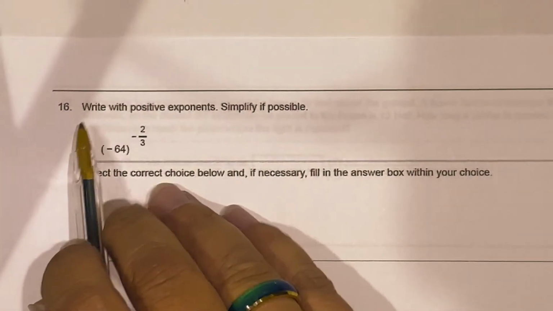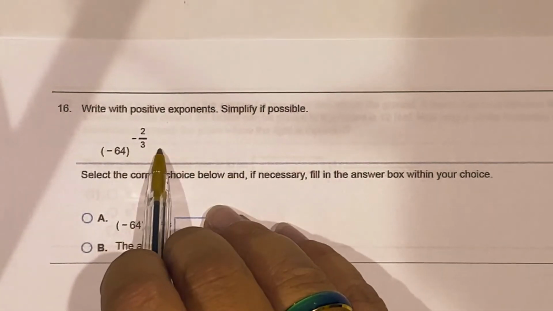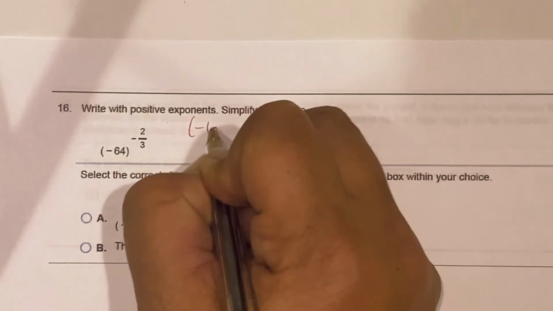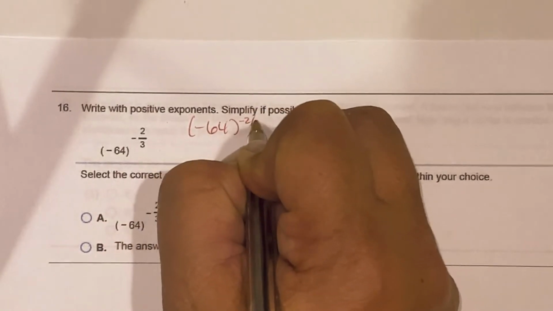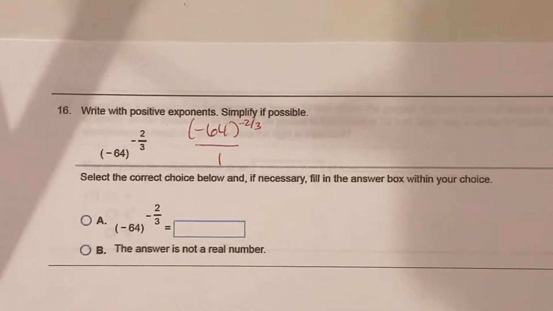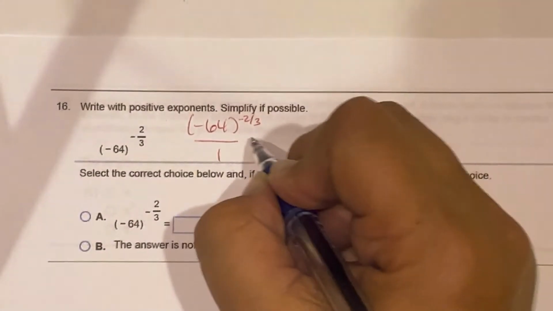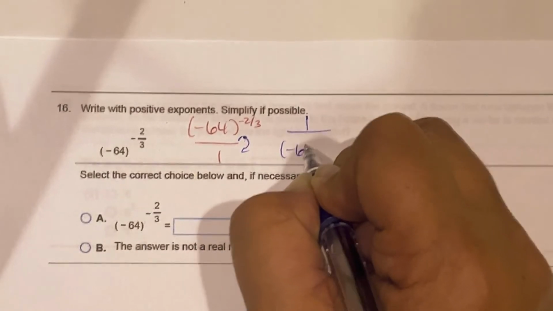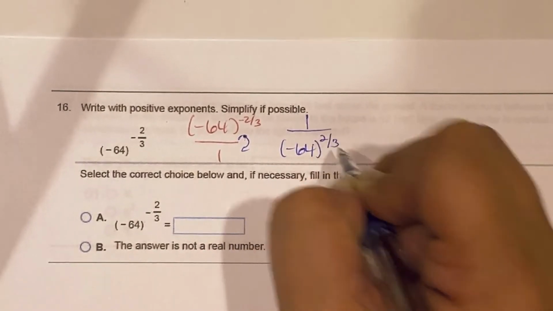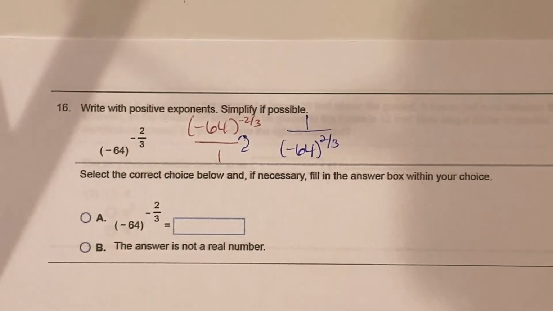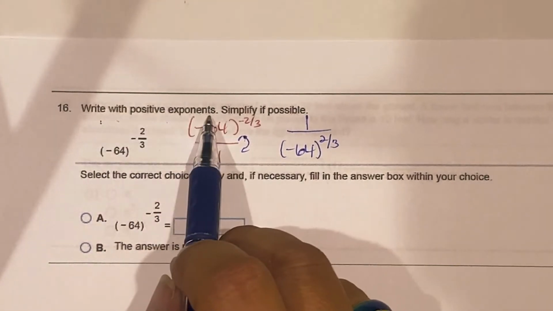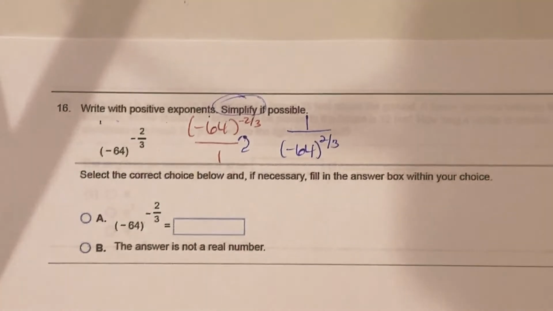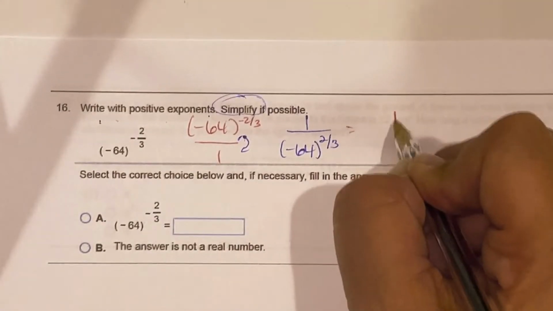Okay, on number 16, it says write it in positive exponents if possible. So here, first thing, you have your parentheses negative 64 raised to the negative 2/3 power. Put it over 1 so that you can switch the order. So it becomes 1 over negative 64, and now it's going to be a 2/3 power. So it says write with positive exponents. Simplify, and it said the word simplify if possible. So the numerator line is going to be a 1.